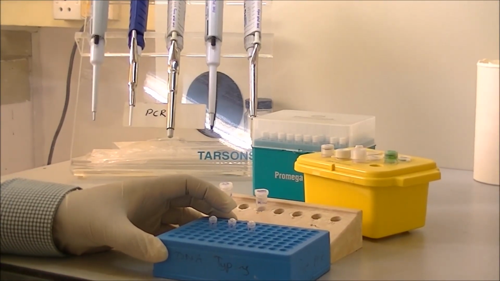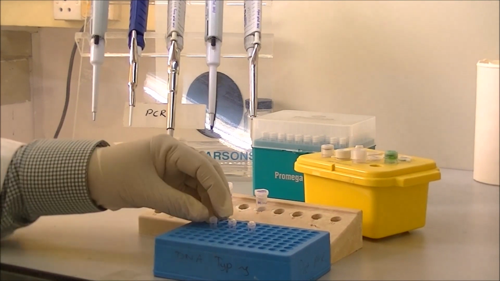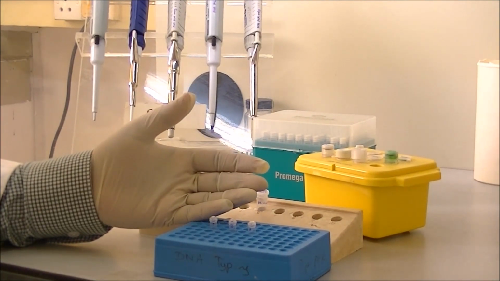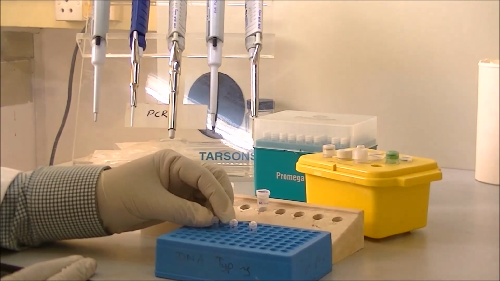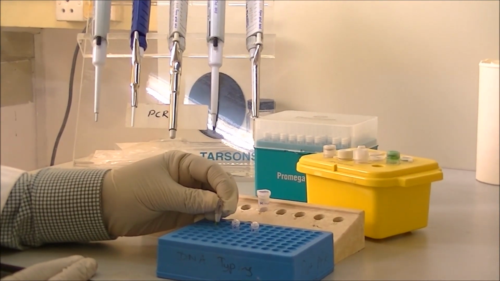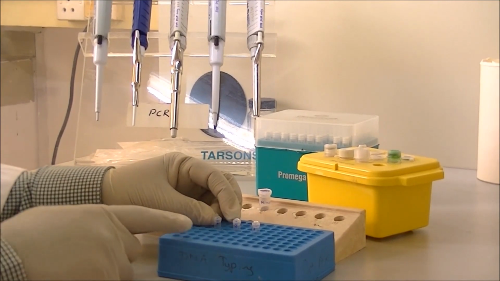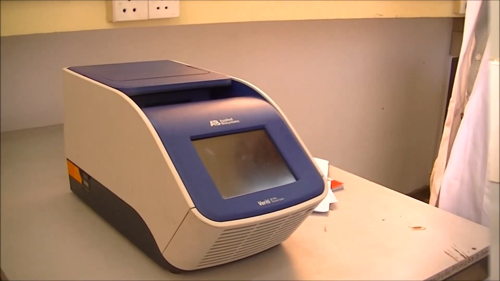During the entire process of setting up the PCR, you need to wear gloves. It is very important to wear gloves because that will prevent any unwanted contaminations going into our reaction mixtures.